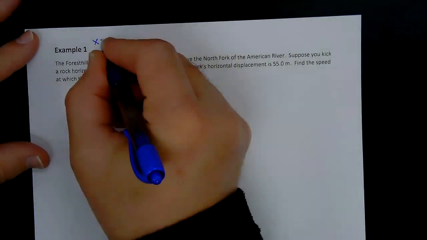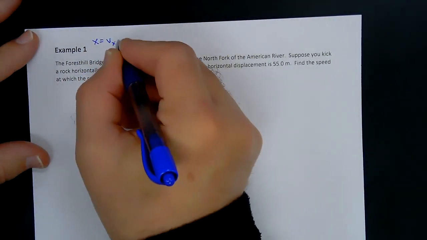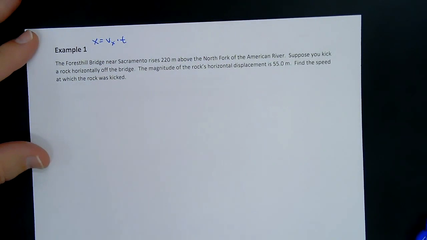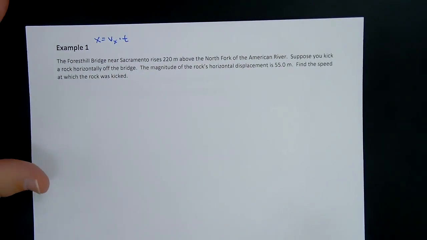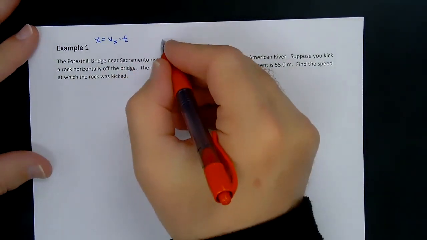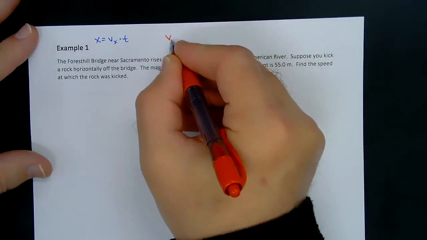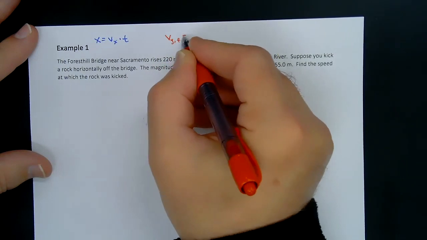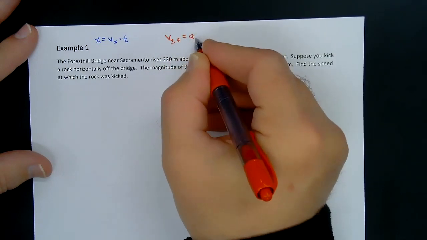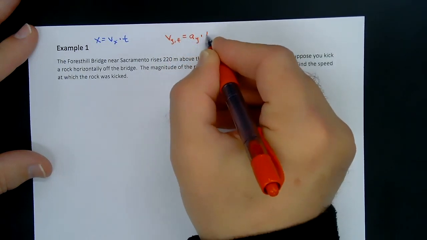So we know x is equal to v sub x times time. That's a horizontal formula we can use for horizontal motion. We also know that the velocity in the y direction final is equal to the acceleration in the y direction times time.